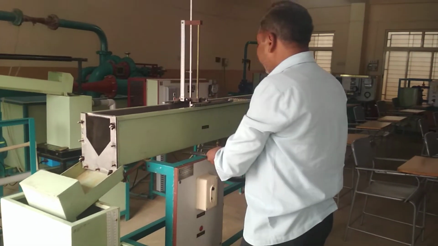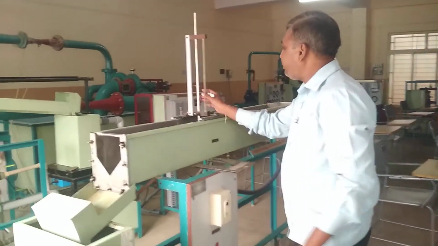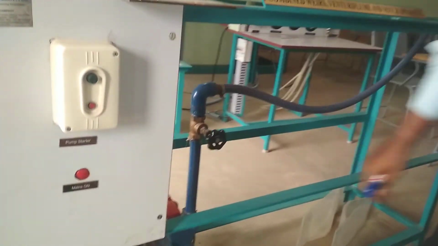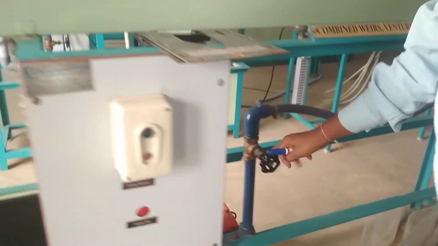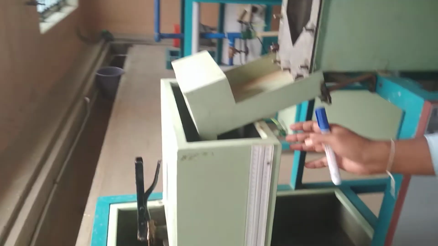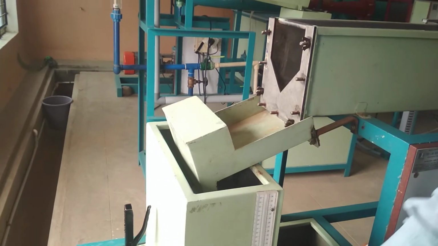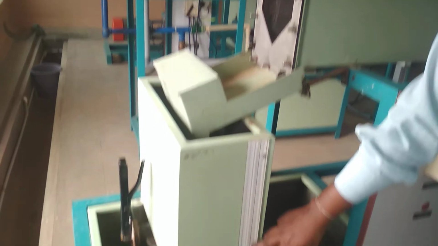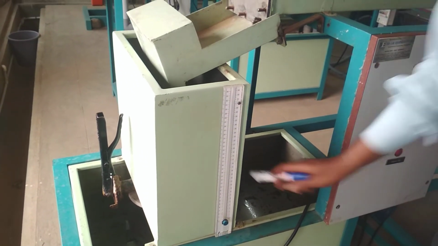First, let me explain the parts of this experimental setup. This is the pointer gauge, this is the pump, and this is the valve. We can adjust the flow rate by using this valve, and this is the piezometer, and this is the collecting tank. Water will fall into this collecting tank, and we can measure the rise of water by referring to this piezometer, and this is the water tank.